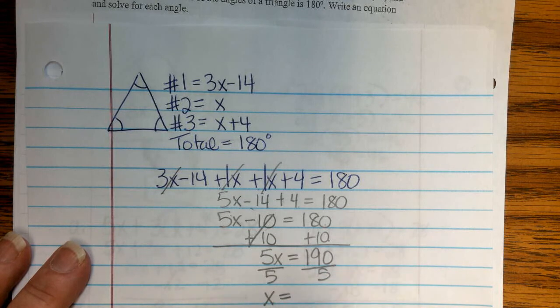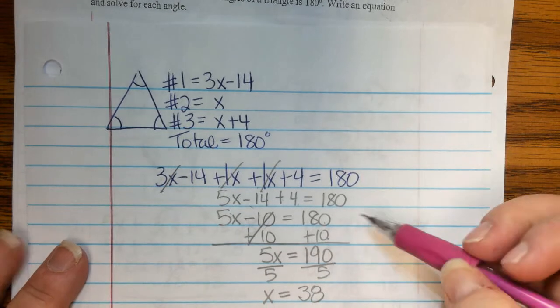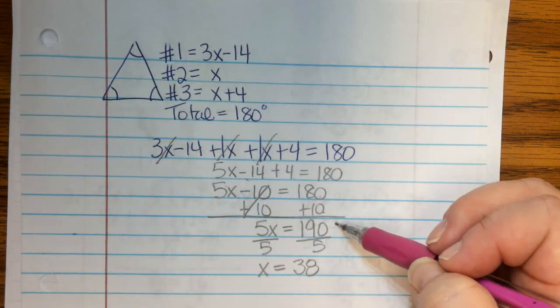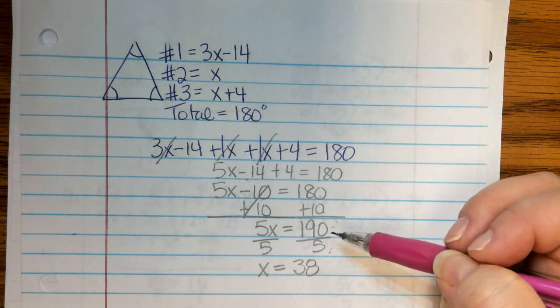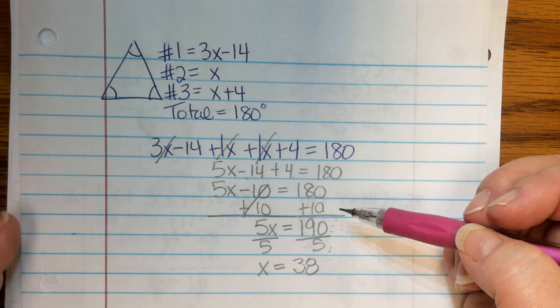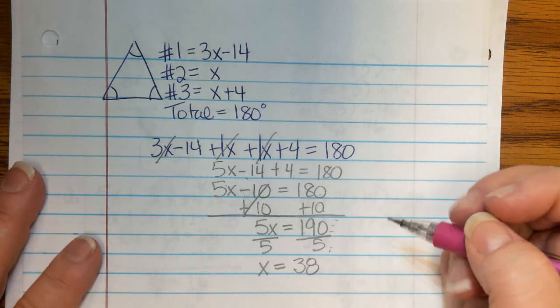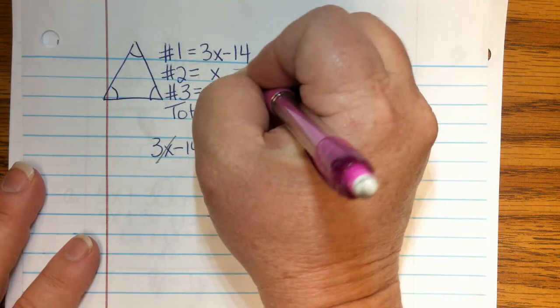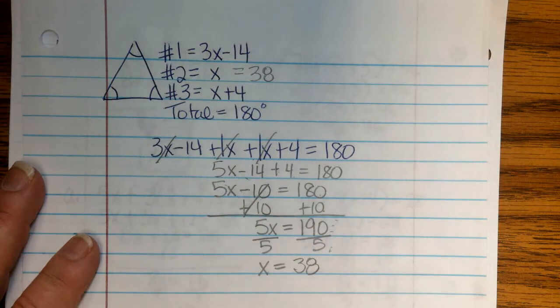X is equal to, what do you got? 38. And this is where I'm saying you can use your calculator for the computation. You got to show all your steps, you got to show all your work. So I know that angle number 2 is equal to 38, isn't it? So what am I going to do to find angle number 1?